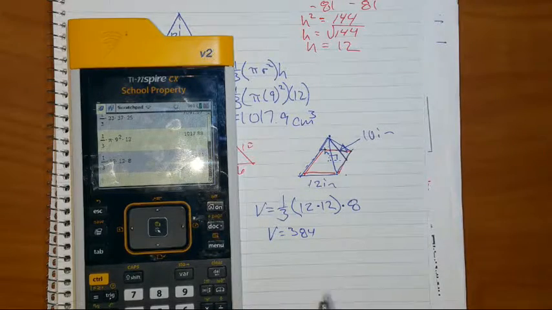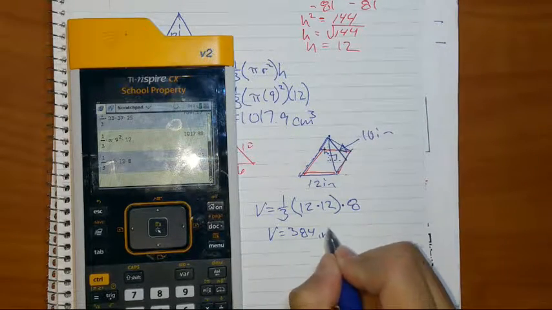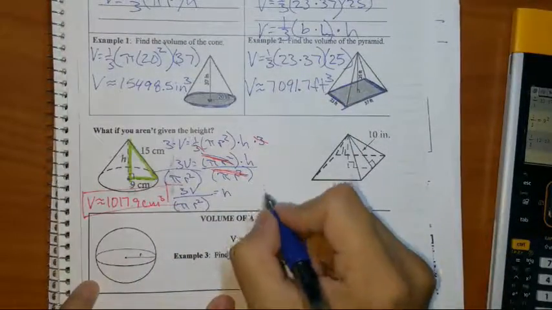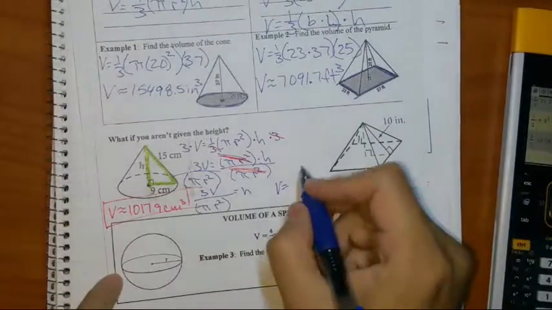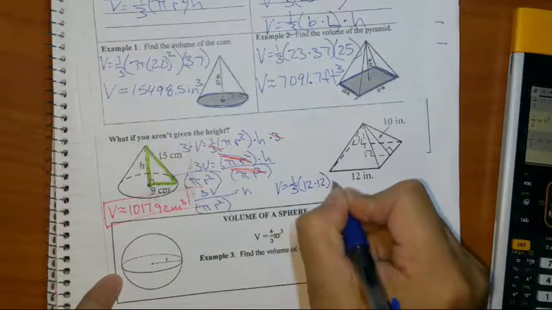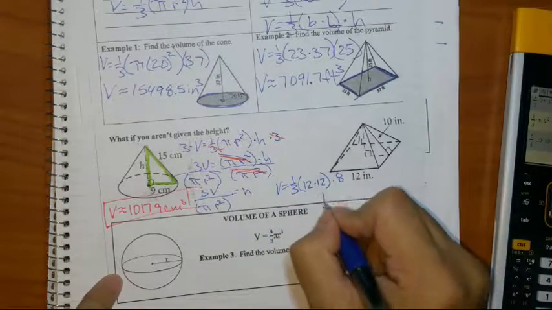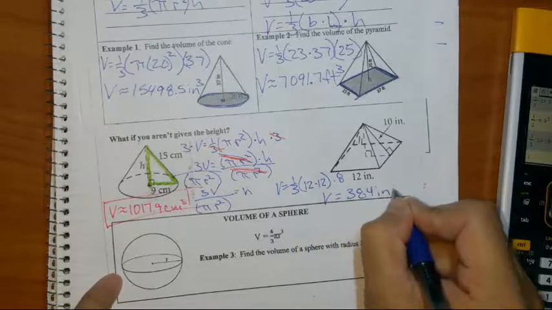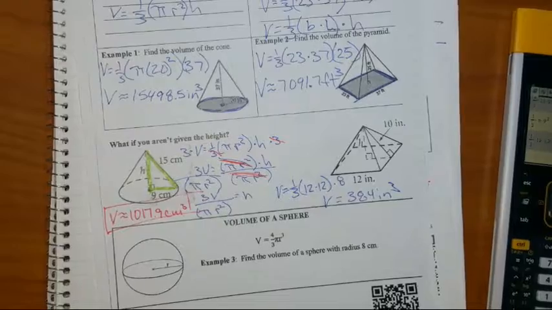What are my units? Inches cubed. Very good. Inches cubed. So let's go ahead and transfer that over here. So my volume was formula 1/3 times 12 times 12 times 8. So volume is 384 inches cubed. All right.